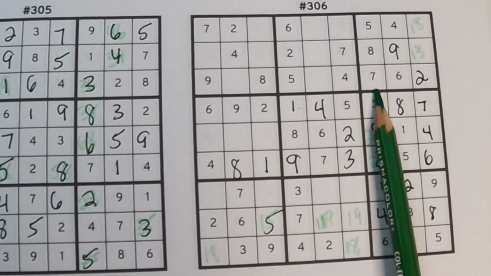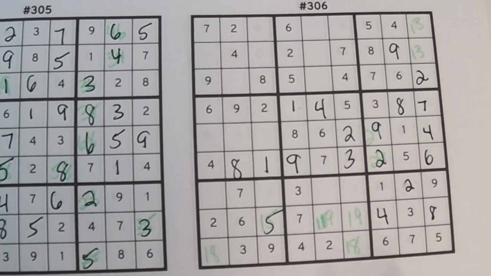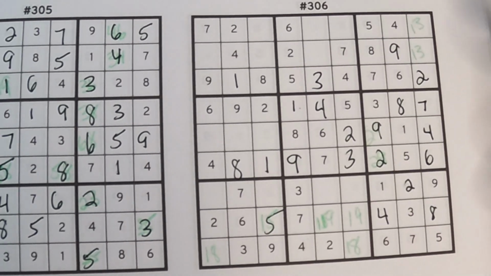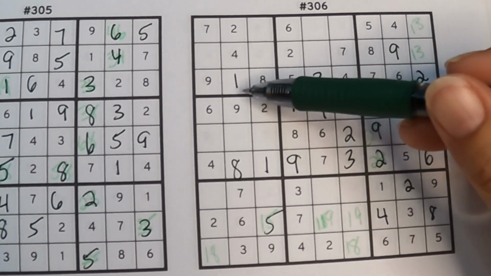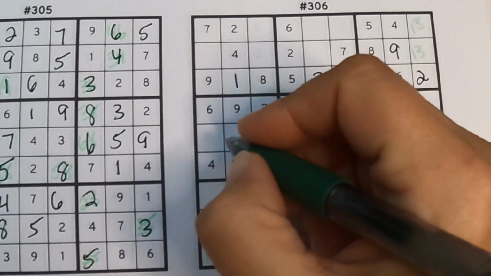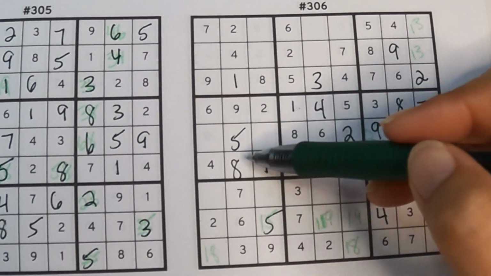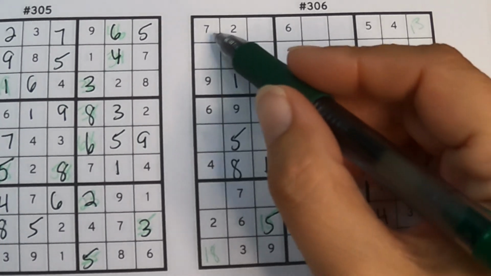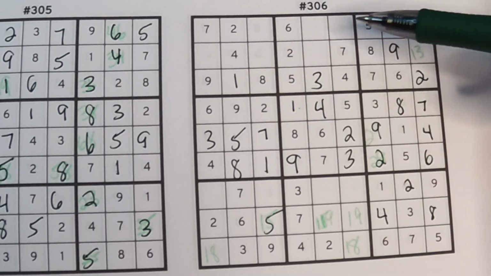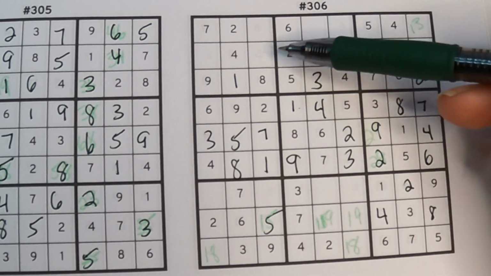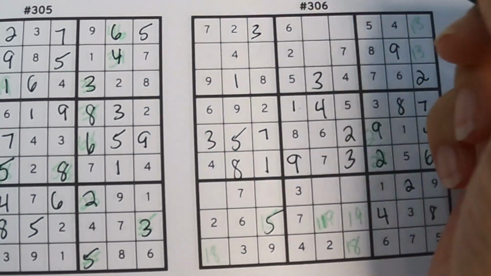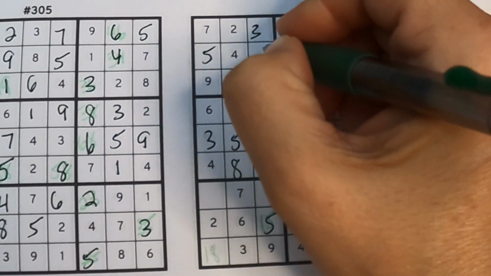For this row now, we're missing 1 and 3. We've got a 3 here, so 1, 3. For this column now, we've got 1, 2, 3, 4. We're missing a 5. For this box now, we're missing 3 and 7. We've got a 7 here, so 3, 7. For this box now, we're missing 3, 5, and 6. We've got 5 and 6 here, so this is our 3. 6 here, so 5, 6.